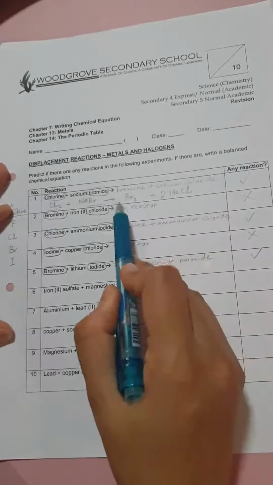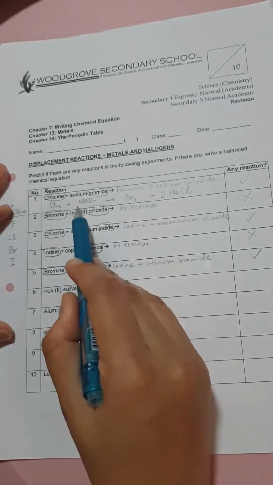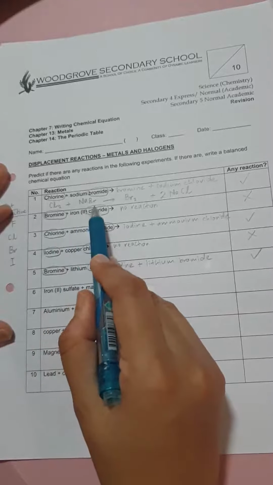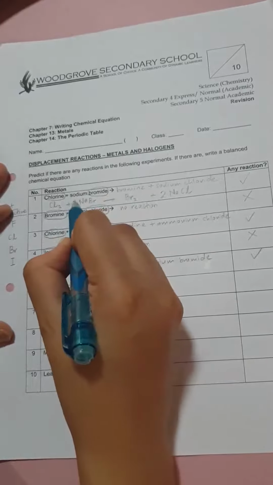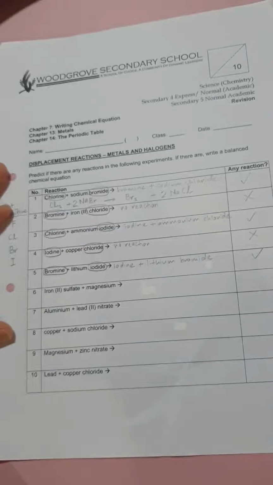So now that you have 2, on this side you have 2 sodium and 2 bromine. How to make it balance on this side? How to make the sodium and the bromine 2? You do not disturb the formula. Where do you put the 2? In front. So that's the answer for the first one.